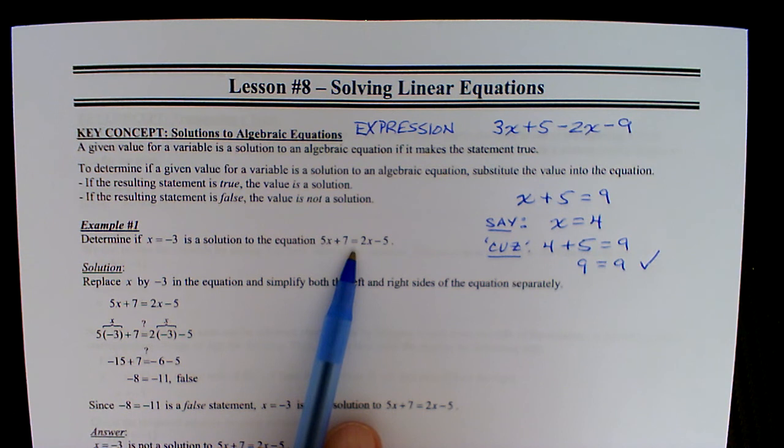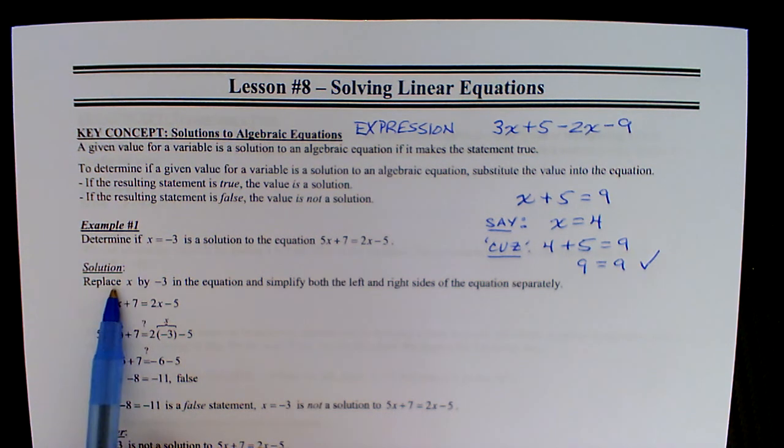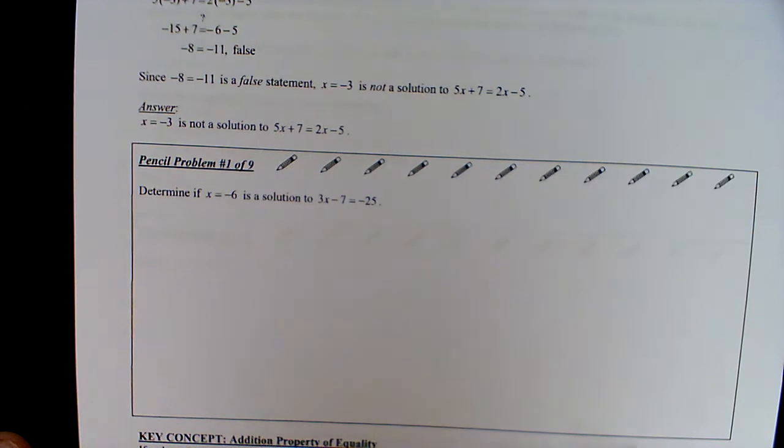So to do so, we just substitute or replace. We just replace x by the proposed value, and you can see we did that in here. You could read through the rest of the example. The statement was false. And if the statement is false, then the proposed solution is not a solution. So let's see what happens in our pencil problem.